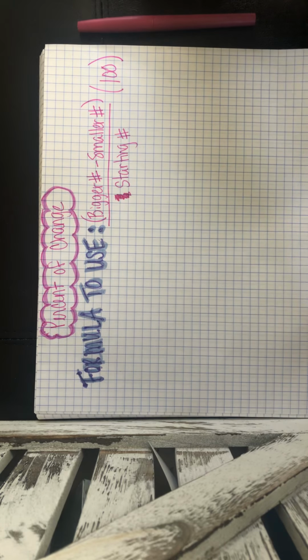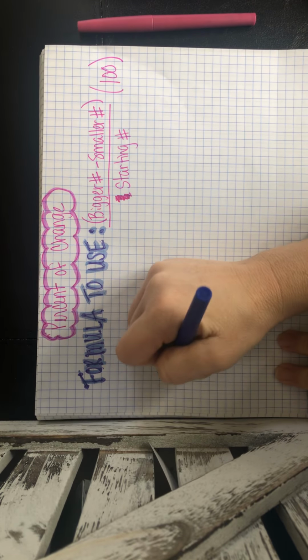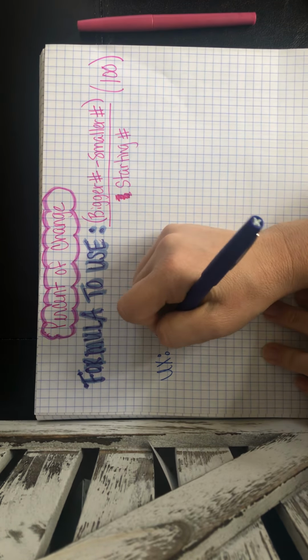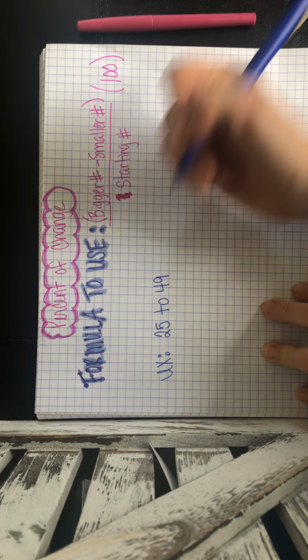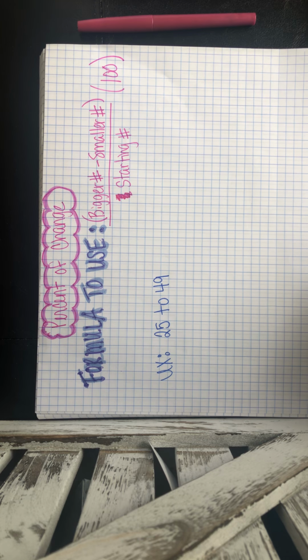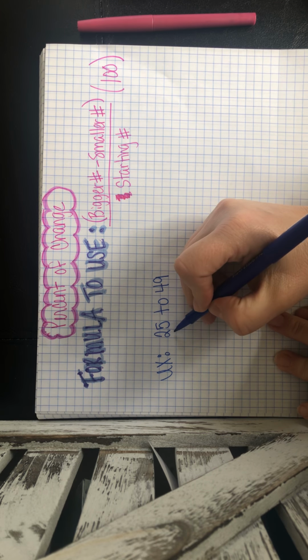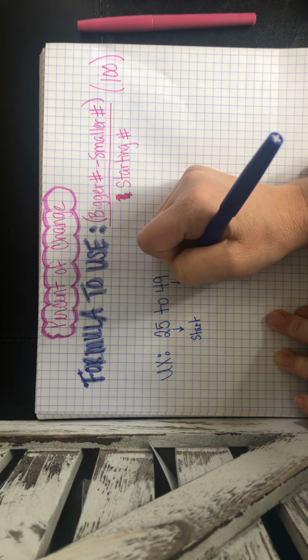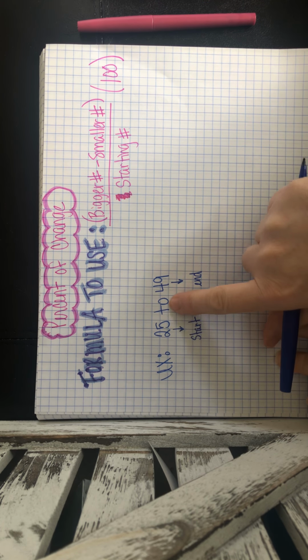Okay, so let's look at an example of what we're talking about. Sometimes they're just as simple as giving you this, going from 25 to 49. The first thing that I want to do is decide, is this an increase or a decrease? This is my starting number, and this is my ending number. I'm going from here to here.